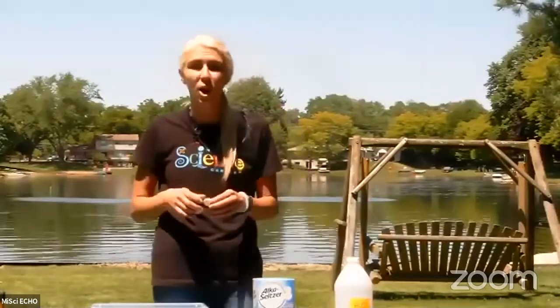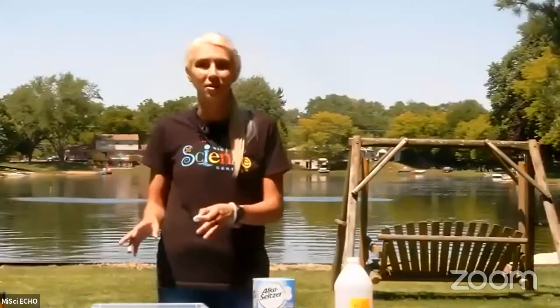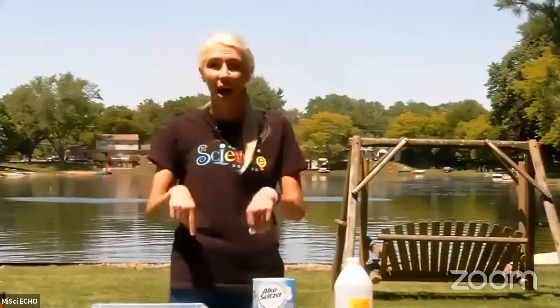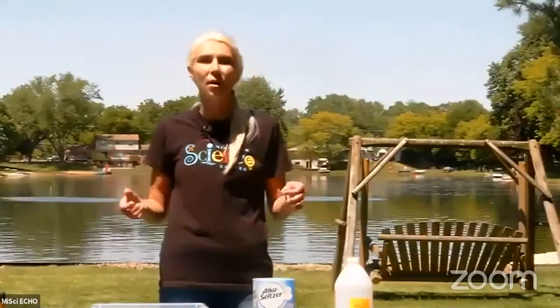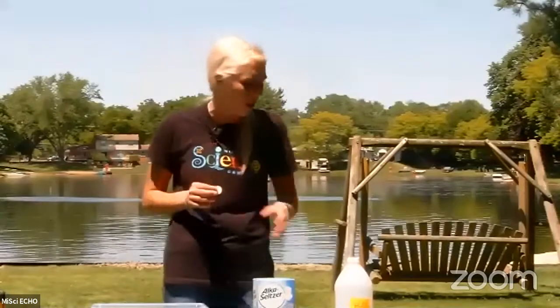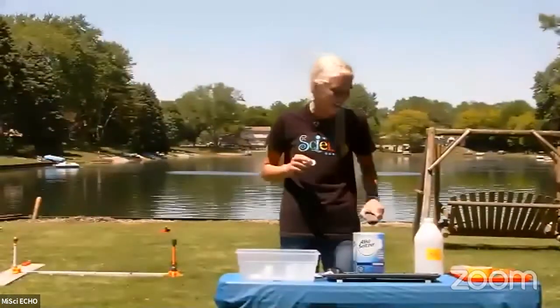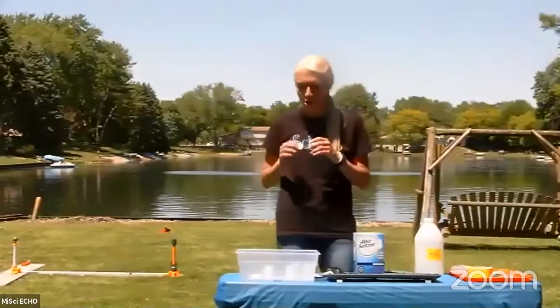Eventually, the pressure will become too much for our Alka-Seltzer rocket to handle. It will pop the lid off, pushing down on the Earth and having an equal and opposite reaction by throwing the film canister way up high in the sky. Now, normally we don't get a pretty good look at just how high these rockets can go. So I'm going to zoom out just a little bit.